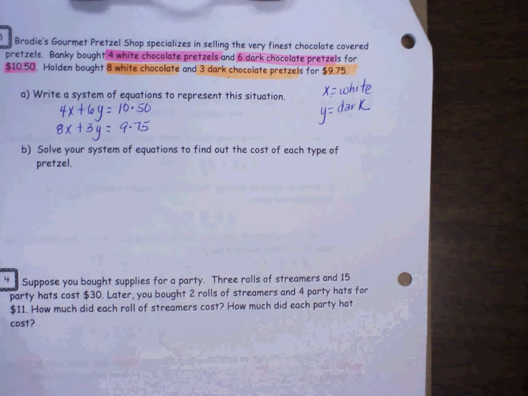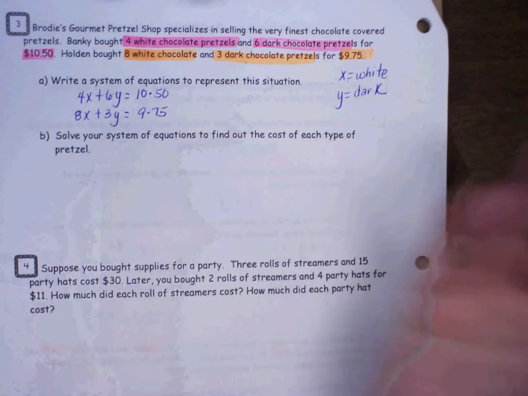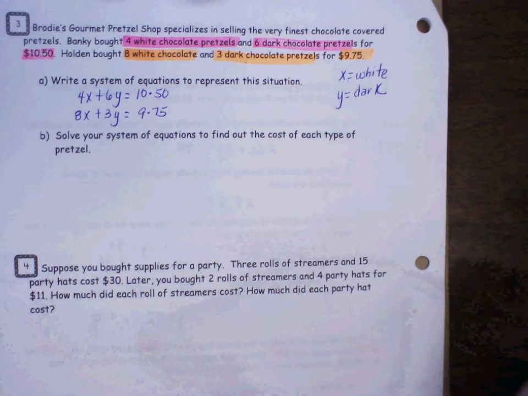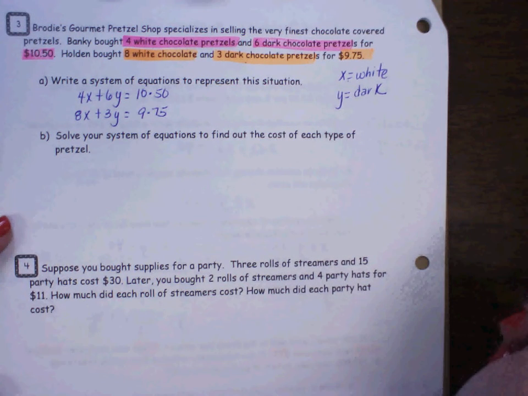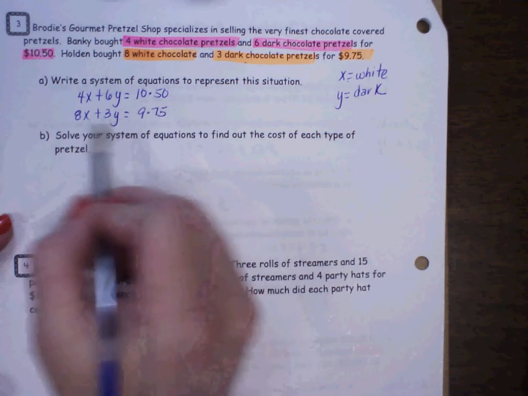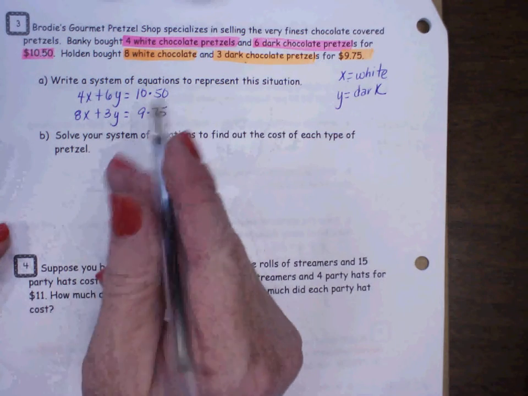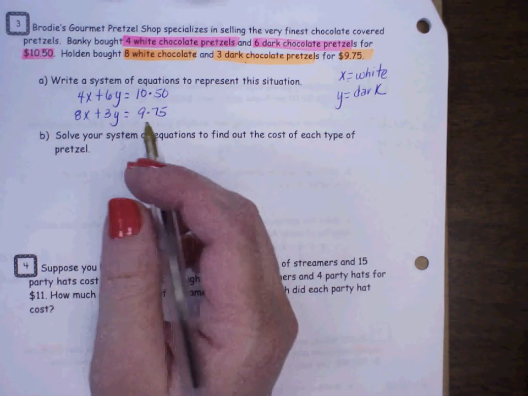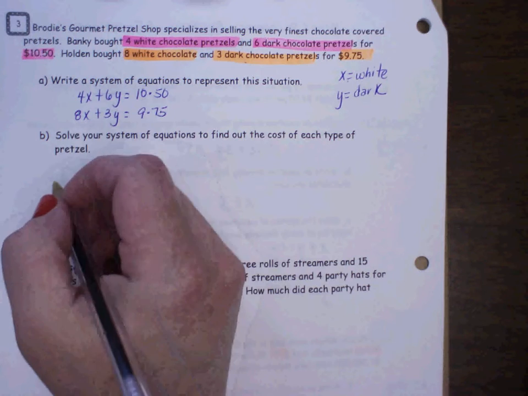Solve your system of equations to find out the cost of each type of pretzel. So we're looking for x and y. These are not really big numbers, so if you want to, you could just solve for y and go straight to that calculator. Or we can do elimination and multiply that by -2 or this one by -2. It doesn't really matter. Which one do you guys want to do? We're going to do elimination.